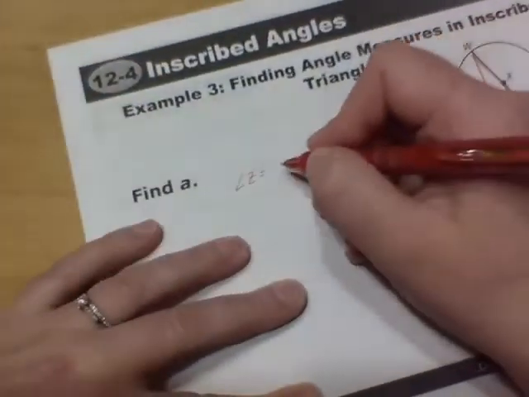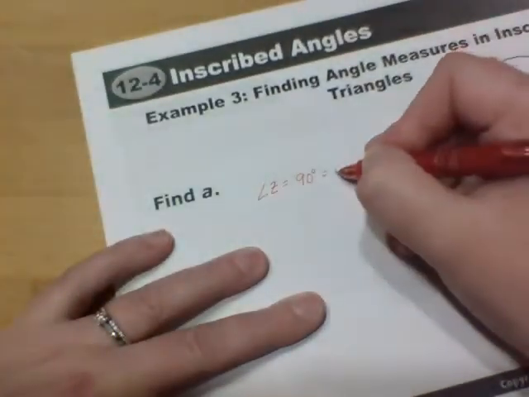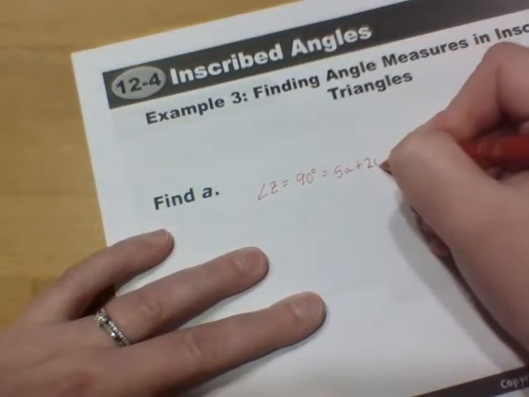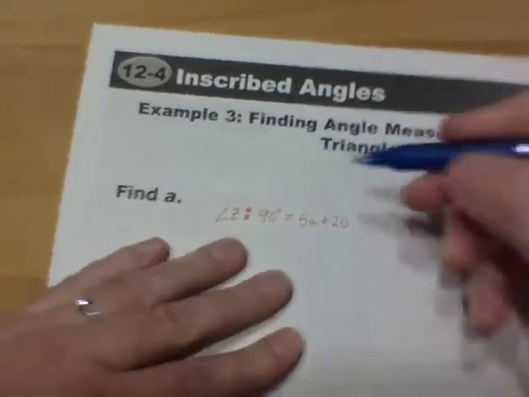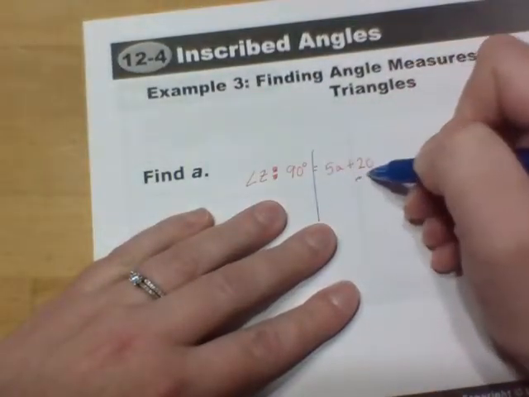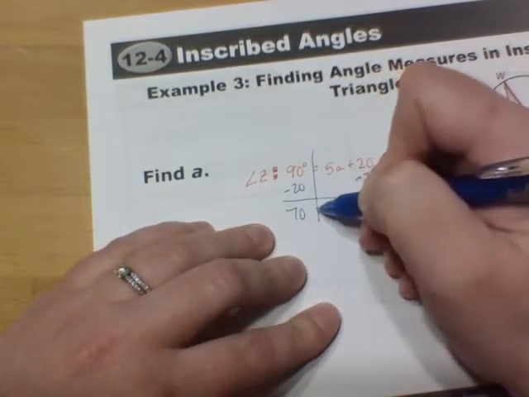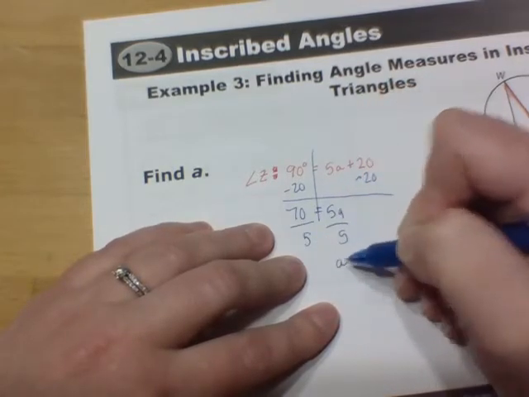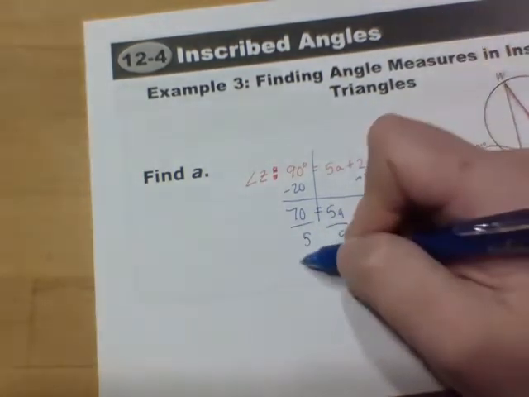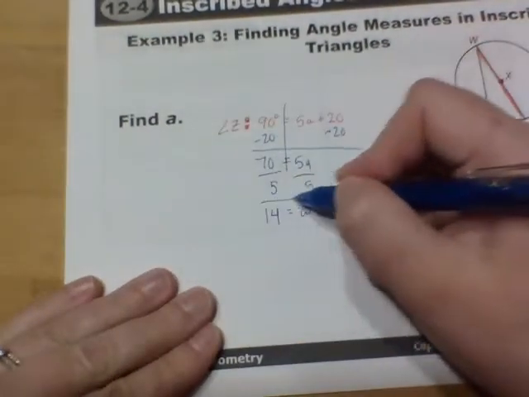And so officially, if we want to find A, or in this case, part of angle Z is equal to 90 degrees, and it's also equal to 5A plus 20. So that means that we can algebraically solve for angle Z by moving this 20 over with this 90 and dividing by 5 to get an A value of 14. And again, they just wanted the A value.